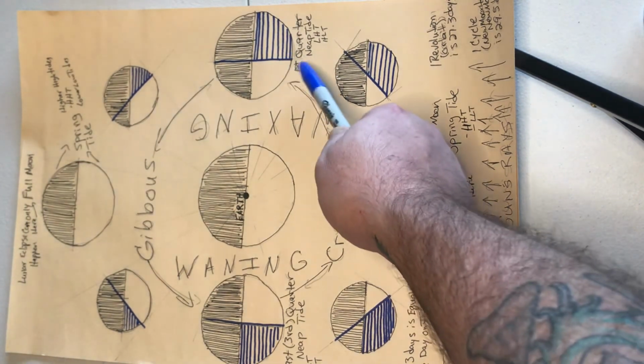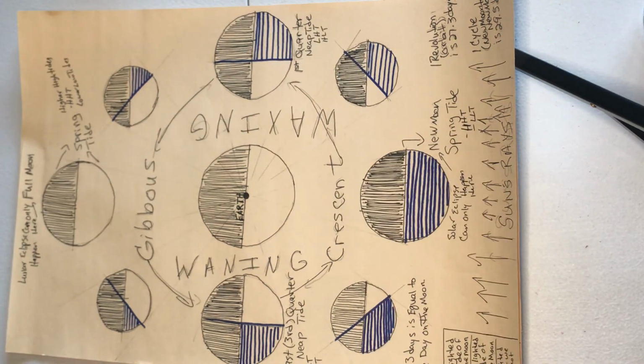At first quarter, I'm going to write neap tide, NEAP, and I'm going to put LHT, and I'm going to put HLT, lower high tides, higher low tides, and then over here at the last quarter, or the third quarter, I'm going to write again neap tide, and I'm going to write LHT, and I'm going to write HLT, lower high tides, higher low tides.